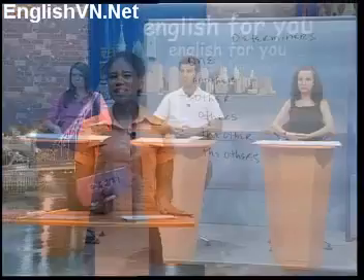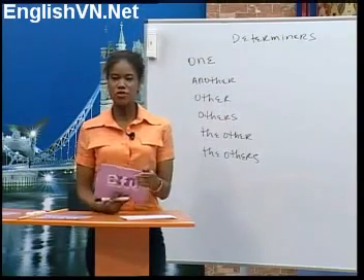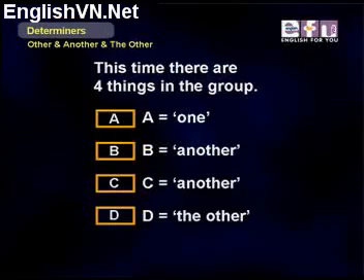All right, let's look at the next explanation, the next chart. This time there are 4 things in the group. So A is the first thing we call 1, B is another, C is yet another, and then the last one, D, we can say the other.